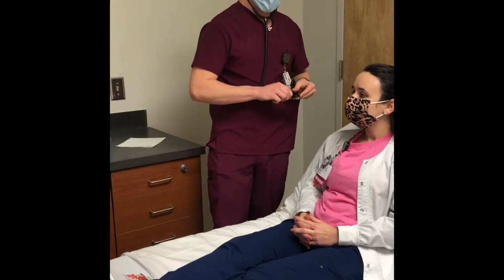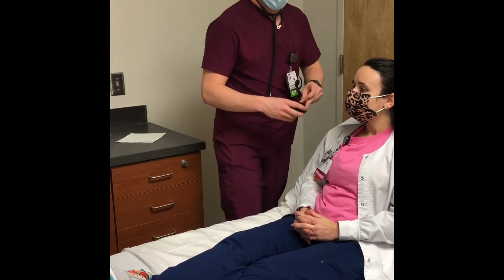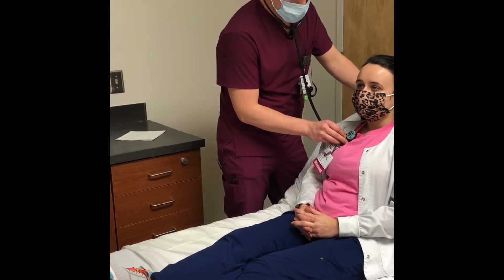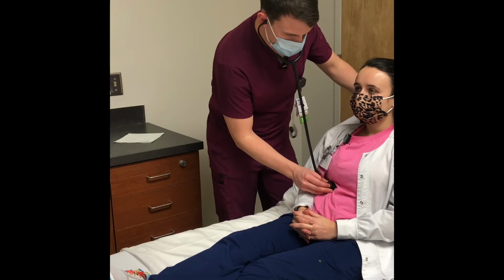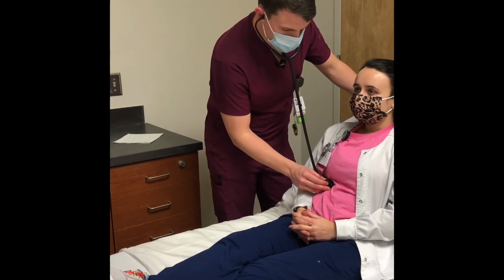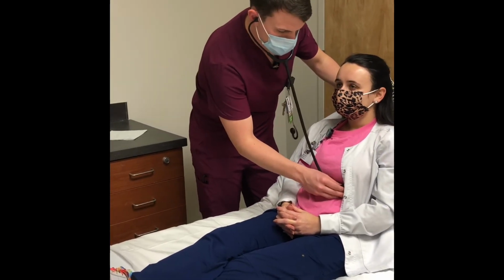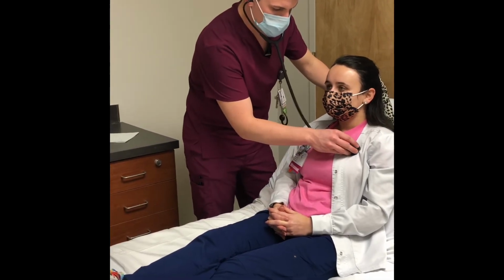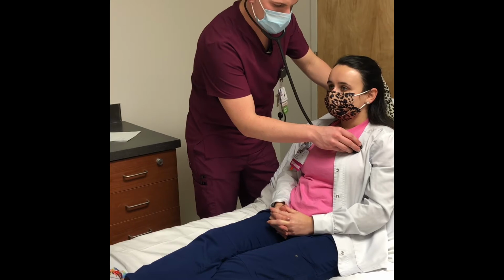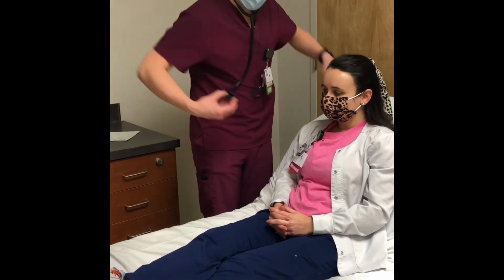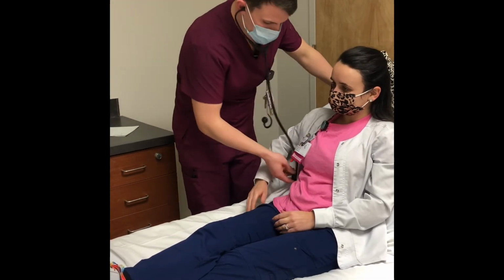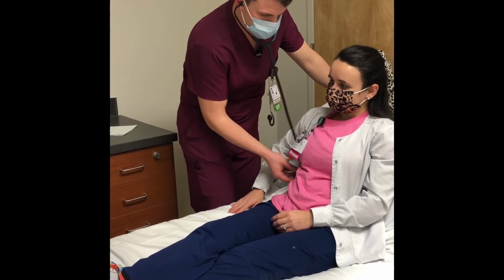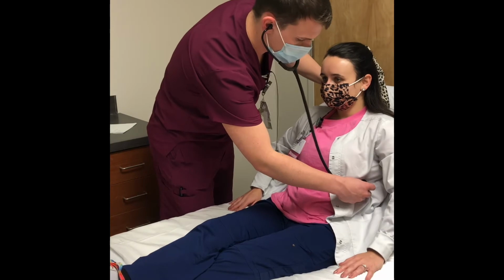Right upper lobe. Take a deep breath for me. Alright. Right lower lobe. And then your left lower lobe. Your left upper lobe. And then I'm going to get on your lateral side. So right here I'm listening to your right lower lobe. And your left lower lobe.